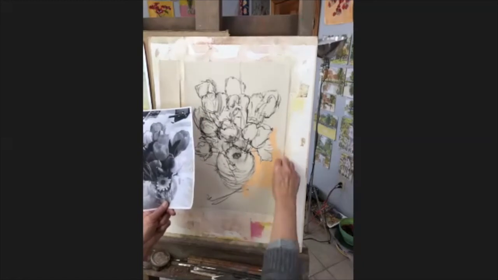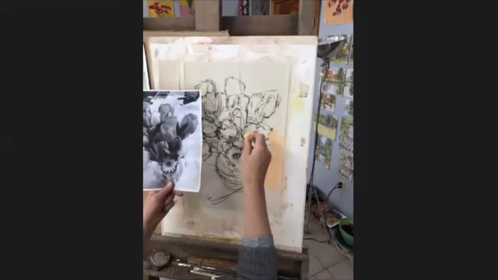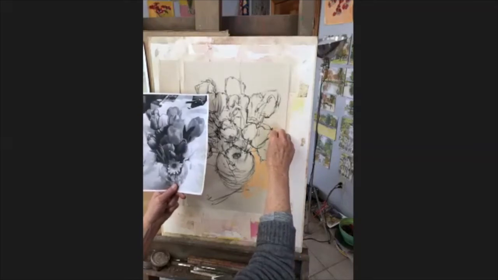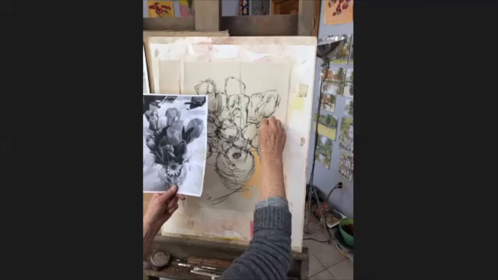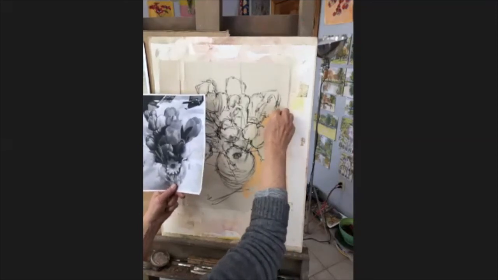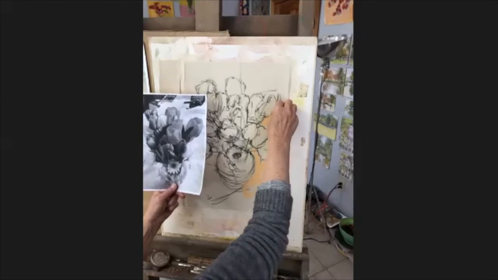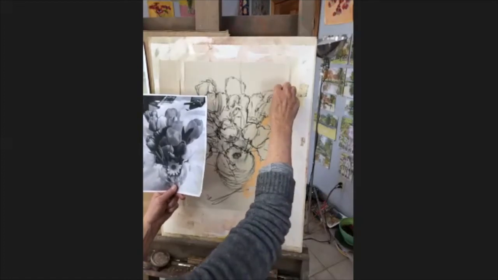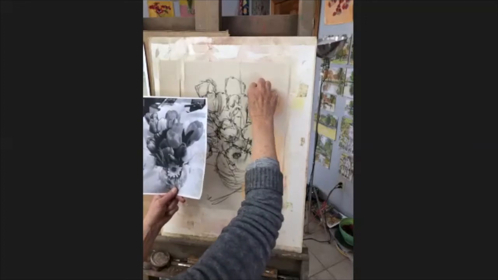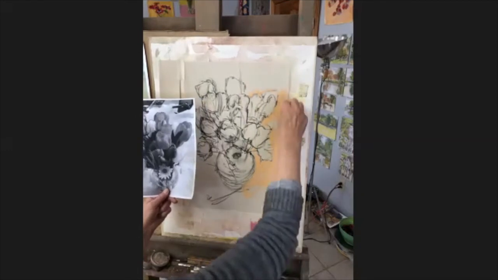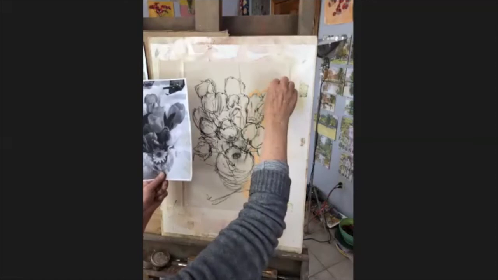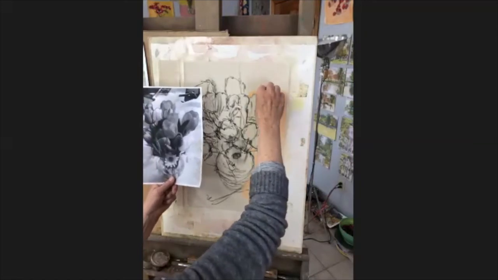So this comes back to the question we had earlier, where I've got the drawing down, but I'm actually using this application of the underpainting as an opportunity to refine the contour of my tulips on the edge. So I'm not always sticking to what I had done with the charcoal.